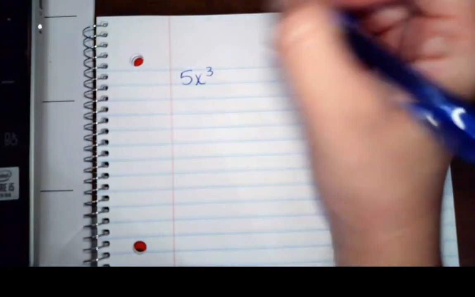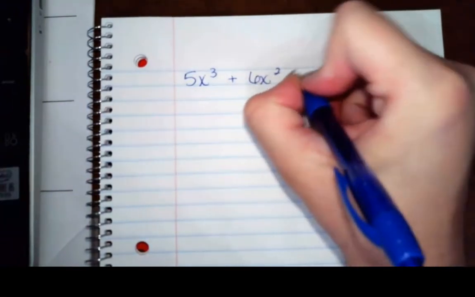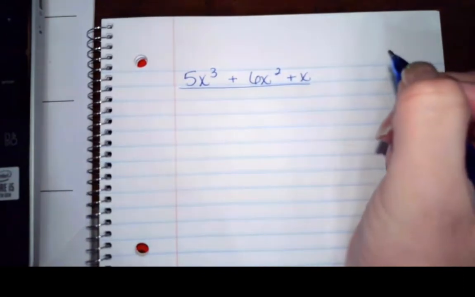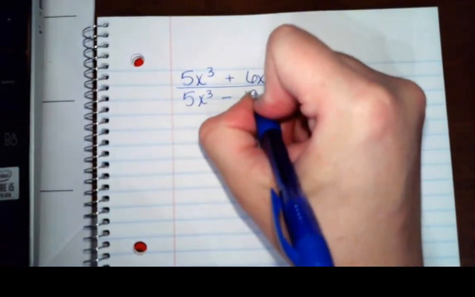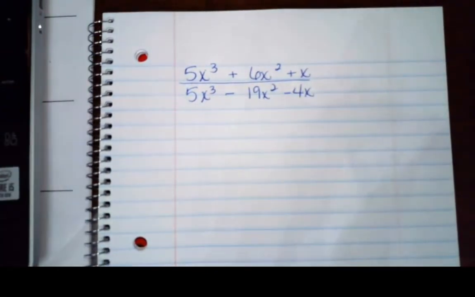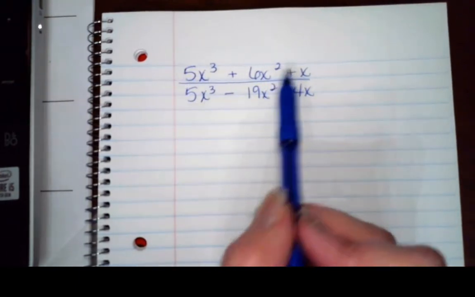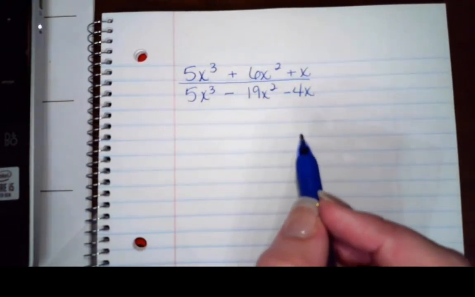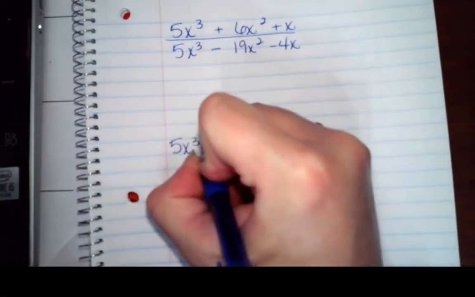All right. Last example. So this is going to be a longer video, sorry. It's 6x squared plus x over 5x to the third, minus 19x squared, minus 4x. All right, so first thing we do is, can we reduce anything? Not now, because it's an addition subtraction across the top, addition subtraction across the bottom. So I'm going to rewrite, let me just look at my numerator first.